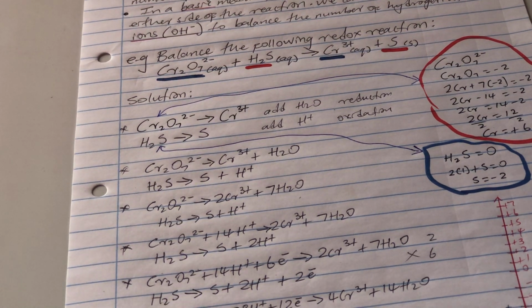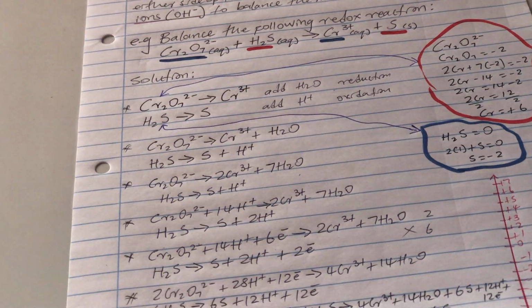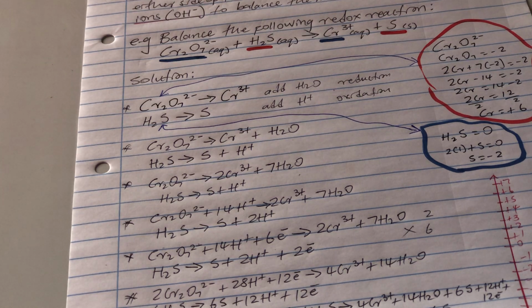So what do we do next? We are going to balance the charges with electrons. Remember, in the previous example, I've said that for the reduction half reaction, addition of electrons is done on the side of the reactant.